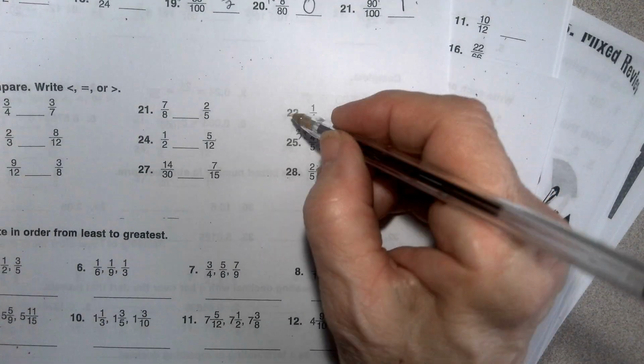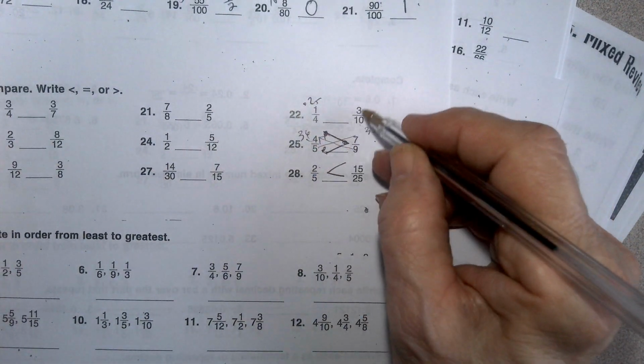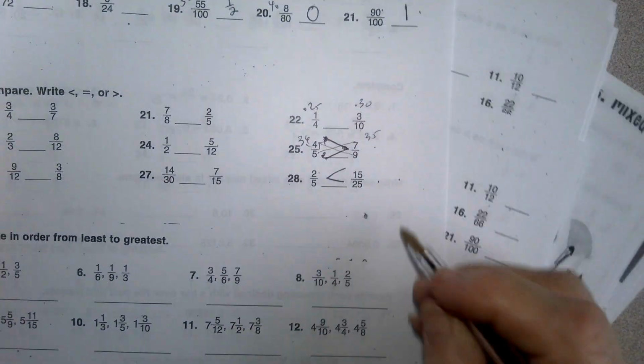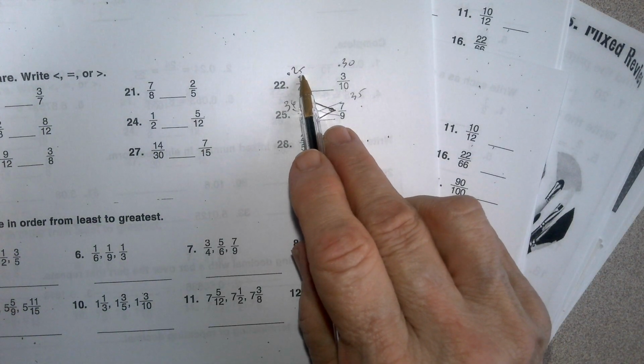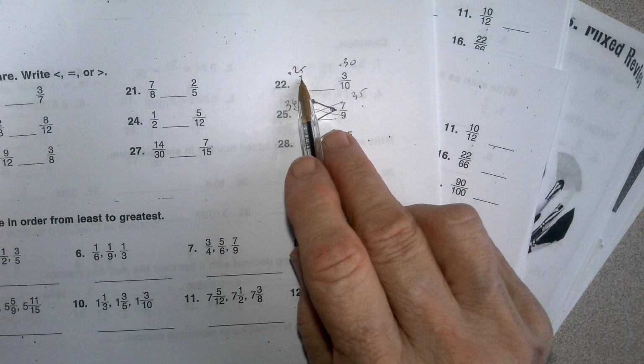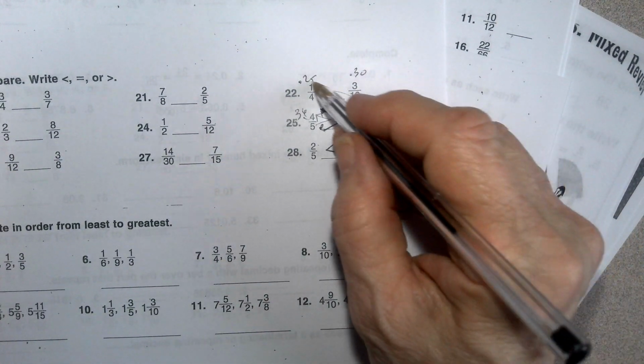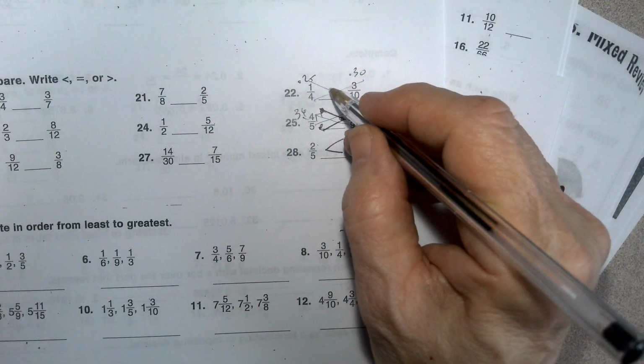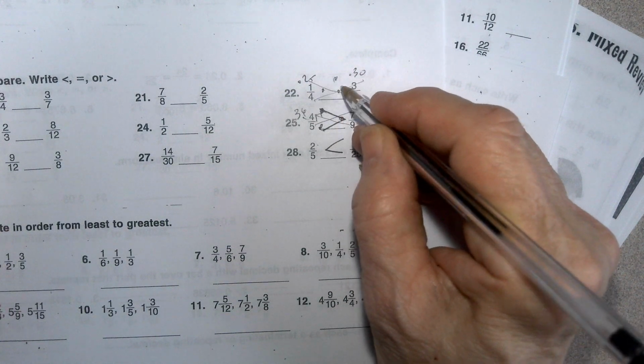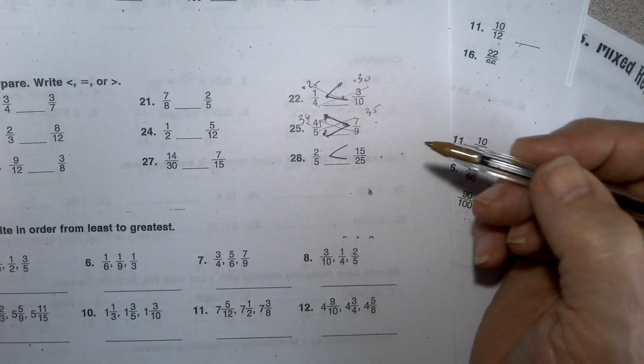This is a quarter. This one is 0.30. So this one is less than. Or I could have cross multiplied. That's 10 and that's 12. It would still be smaller. Are you going to take 10 off and cross multiply? No. You could do it either way.